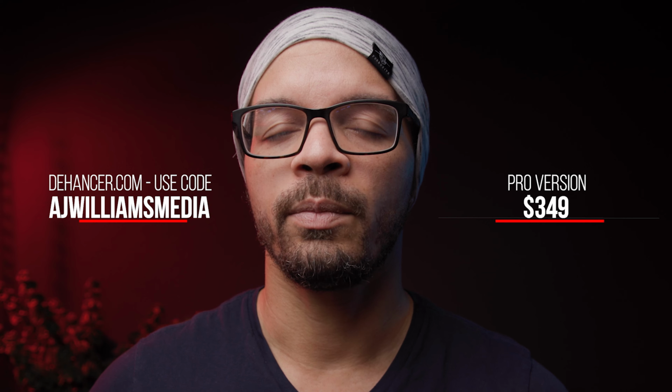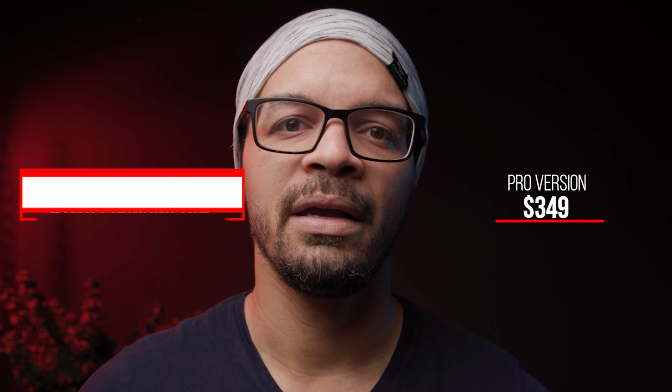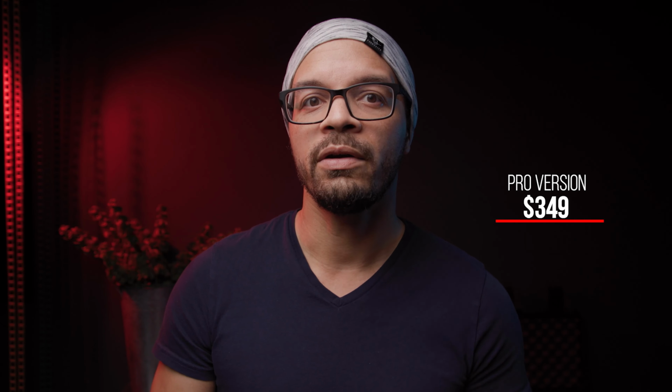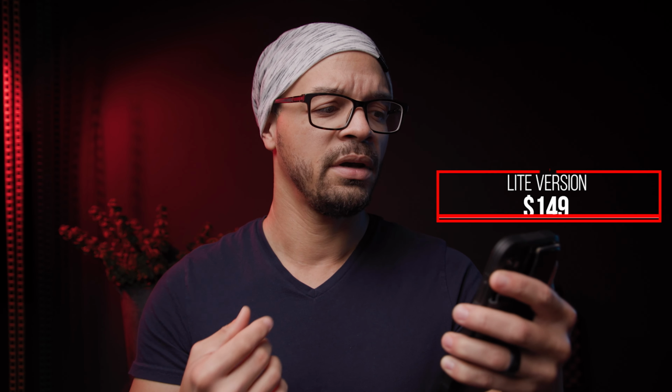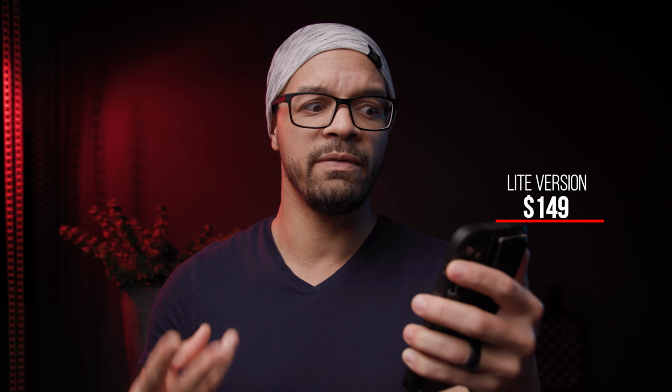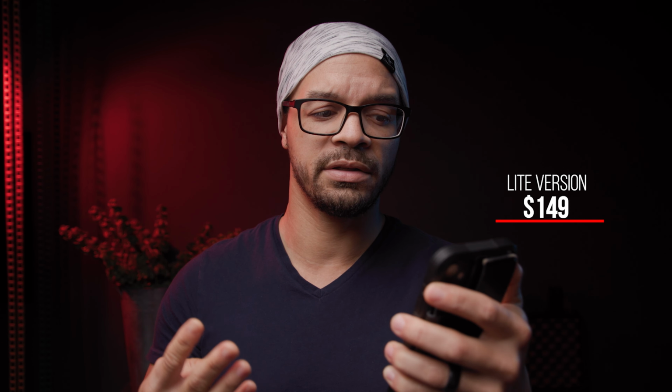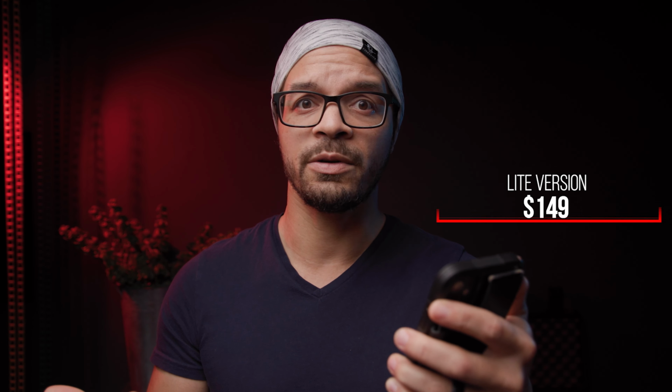It's $349 for the pro version, and I know that seems like a lot of money, but you get a lot with it. You can actually get a light version that includes everything that the pro version does except halation, gate weave, film breath, false colors, the LUT generator, and ACES support. So if that's something that you need, then definitely get the Pro version.